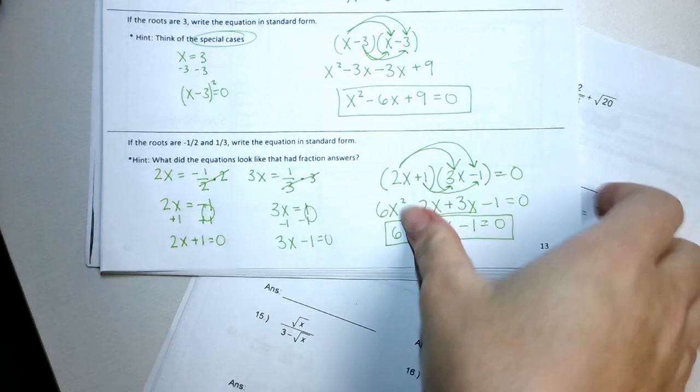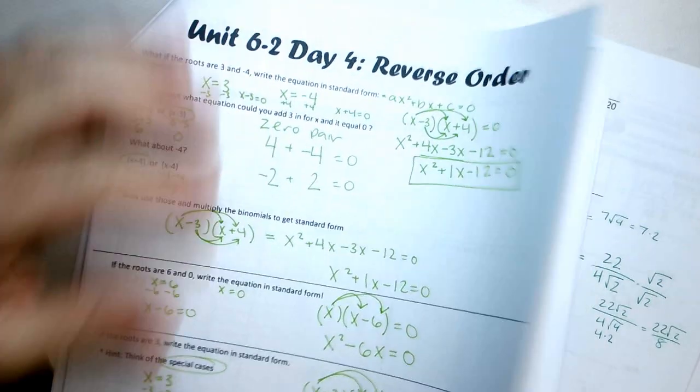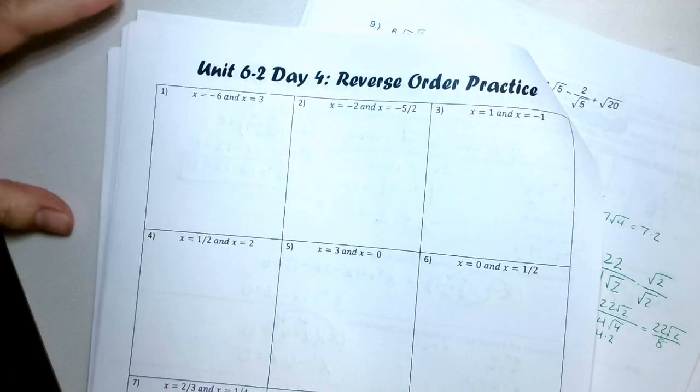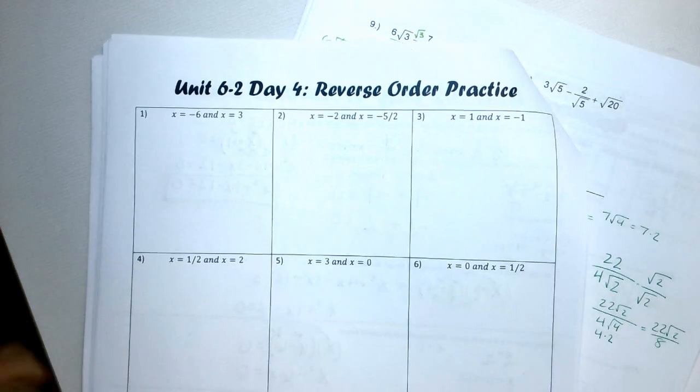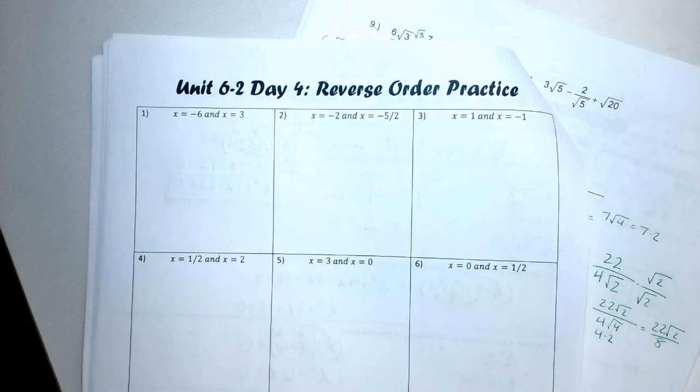Okay, so you have practice. There are 9 practice problems. This is what you're working on. If you finish 6 of them, you can be done. If I see you on your phones, I'm going to take them.